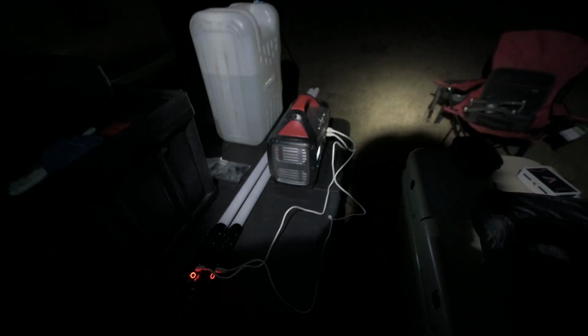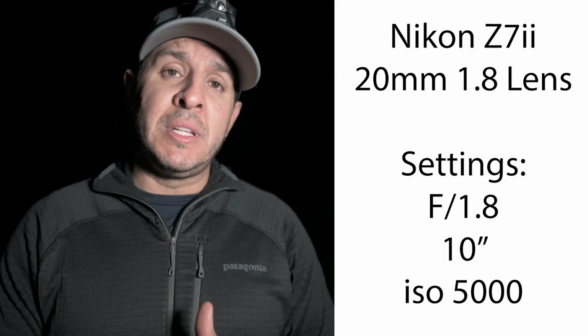Alright guys, the Milky Way is in the spot we thought it was going to be exactly. So the Photo Pills app was extremely accurate. Now let's talk about settings a little bit. What we're going to do is, I'm going to have a 10-second exposure. So my shutter speed is going to be 10 seconds.